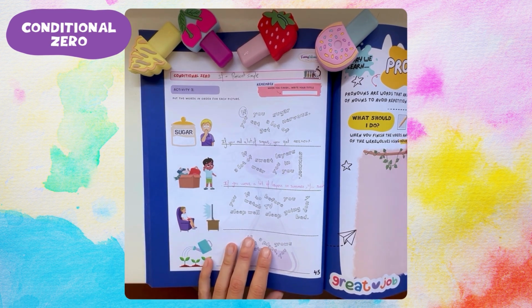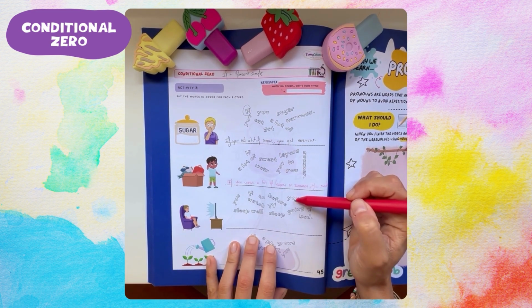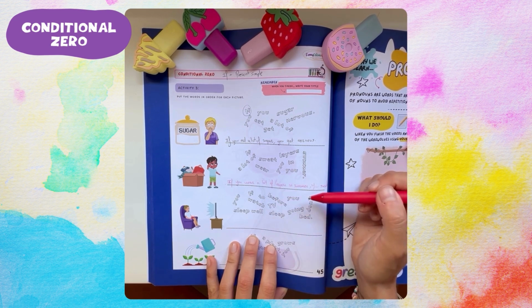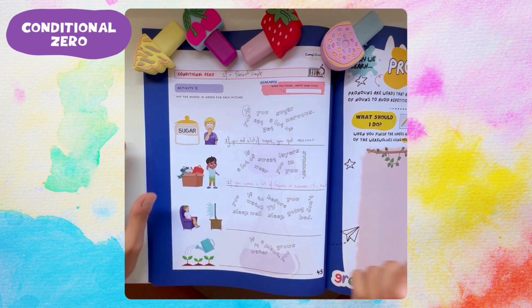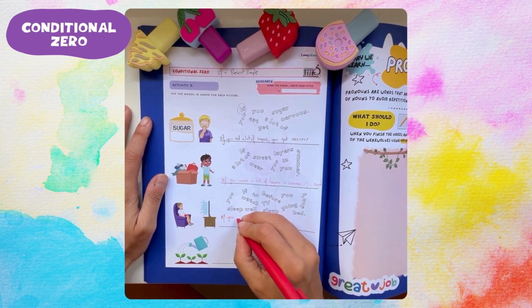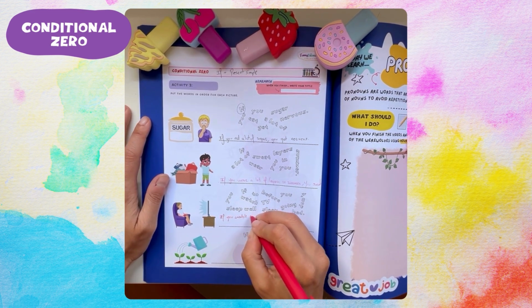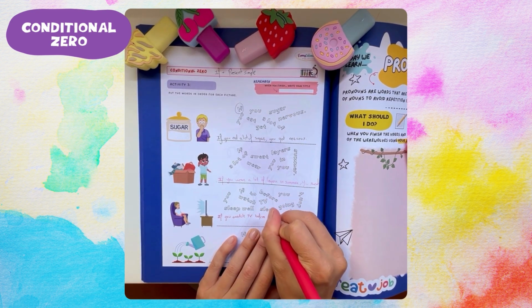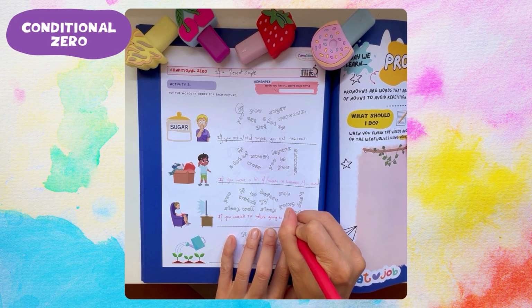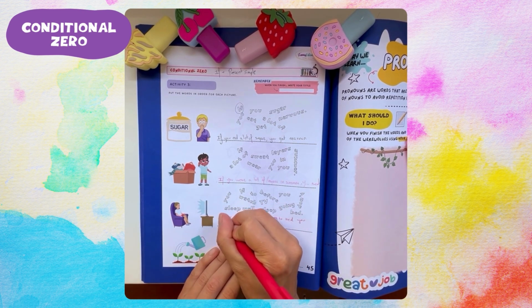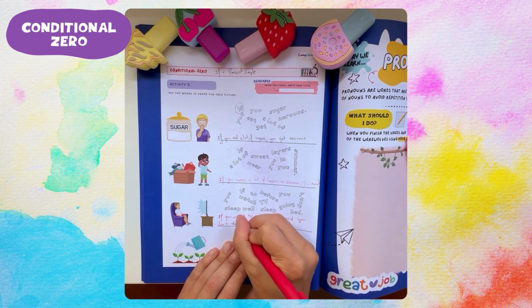Now let's go for the next one. If you watch TV before going to bed, you don't sleep well. Okay, if you watch TV before going to bed, you don't sleep well.